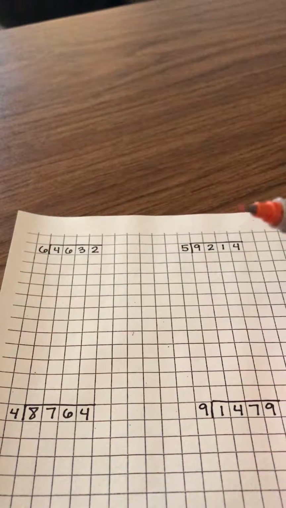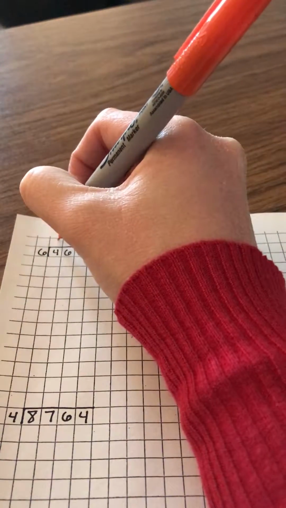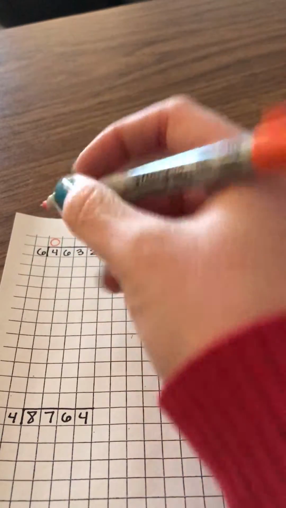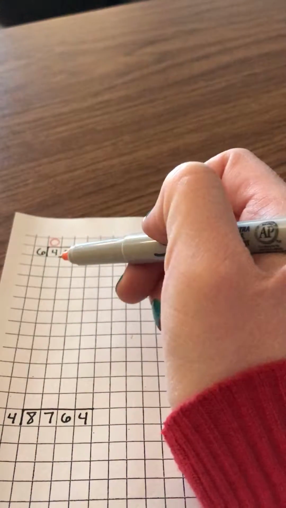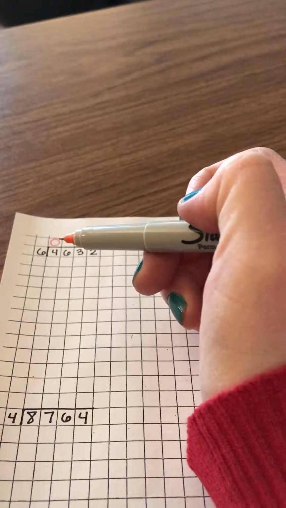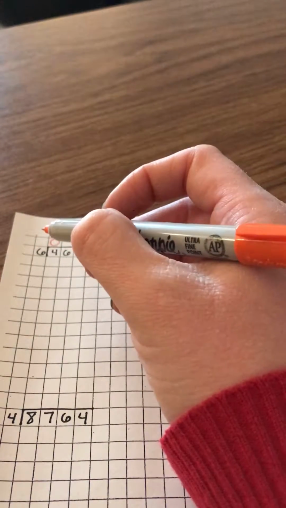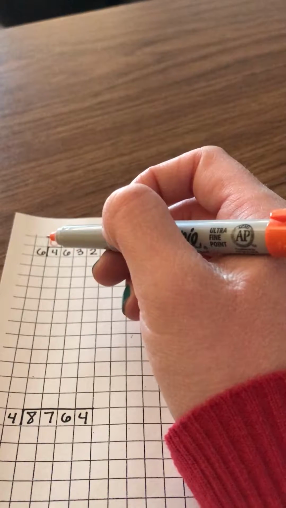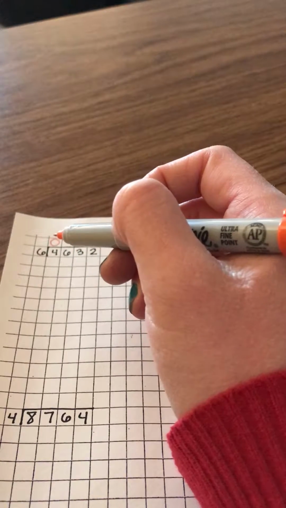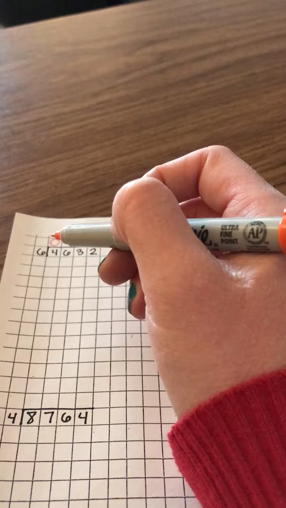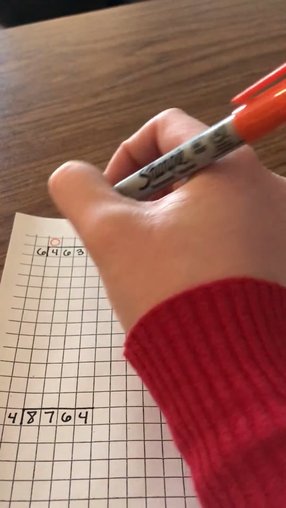6 going into 4 does not go into 4, so I put a 0. 6 into 46. I can think about my facts. I know that 6 times 5 is 30. 6 times 6 is 36. 6 times 7 is 42. 6 times 8 is 48. I have to go with 7.